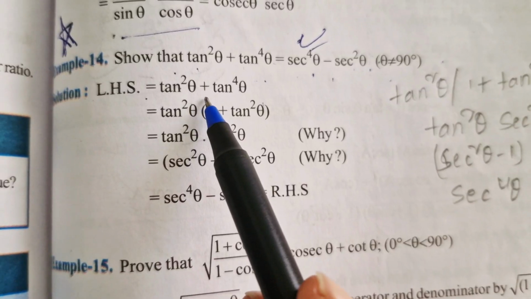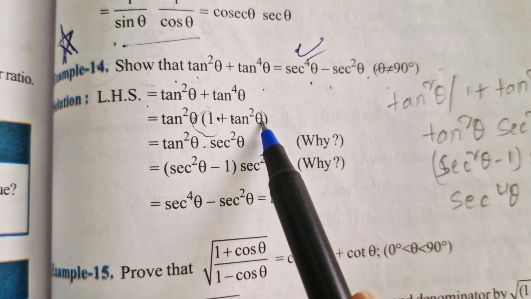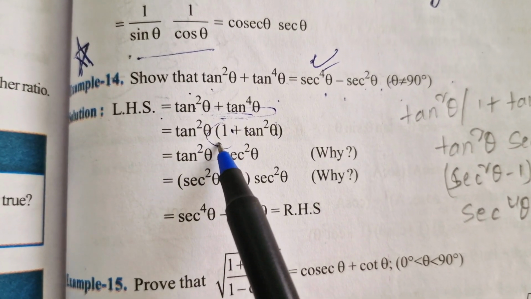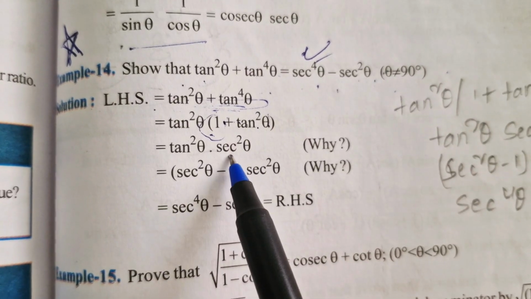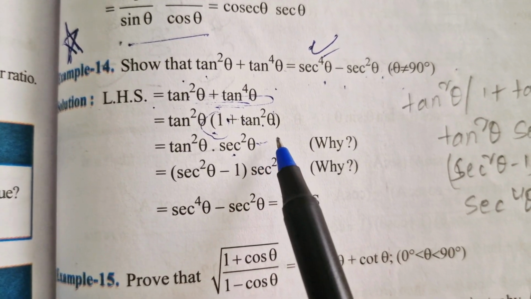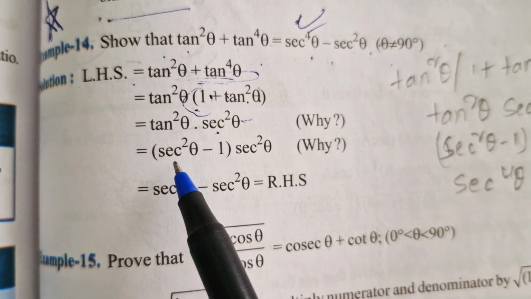So tan square theta we can write as tan square theta into 1 plus tan square theta. Here we have taken tan square theta as common. So see, 1 plus tan square theta is nothing but secant square theta, in the identities I have shown you in the previous classes, in the two videos I have uploaded.